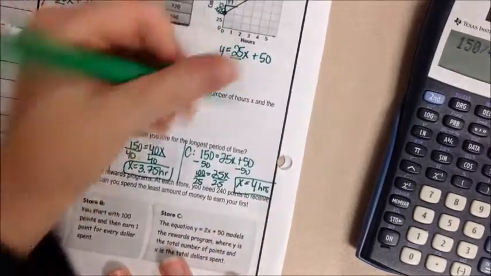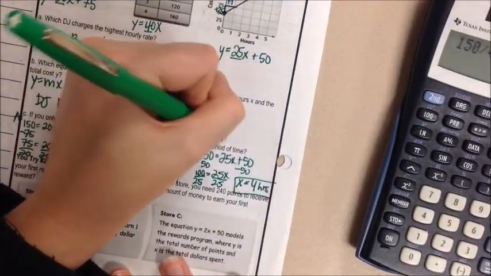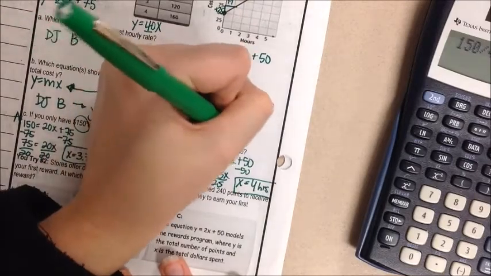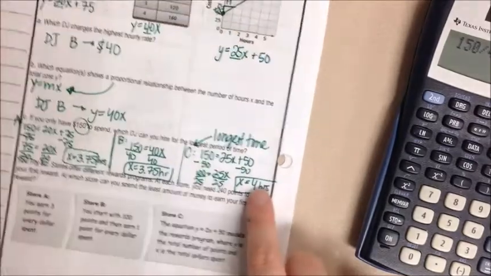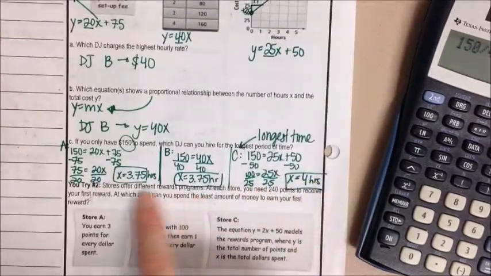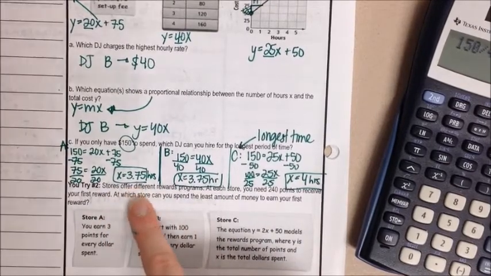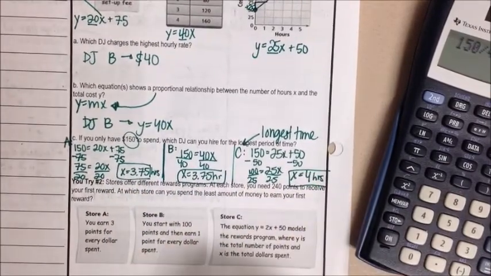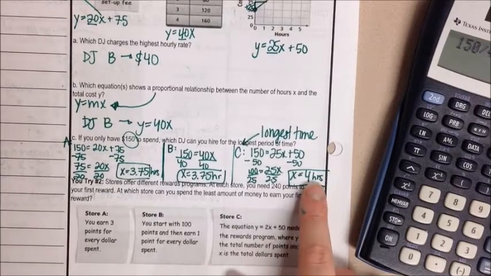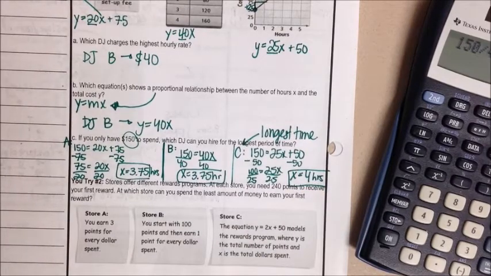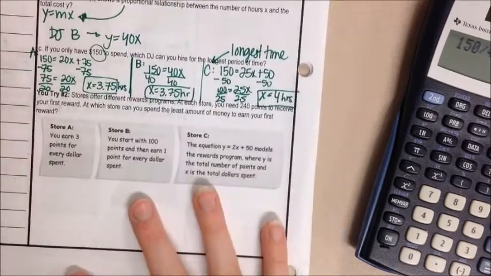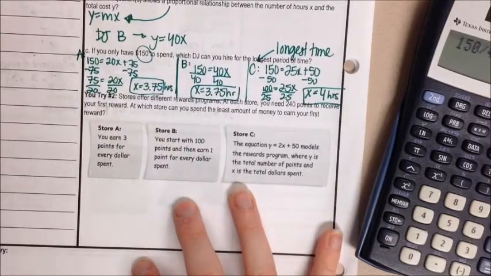So I can hire DJC for the longest period of time, because 4 is bigger than 3.75 and 3.75. So you can hire DJC for the most amount of time. Okay, go ahead and do the You Try number 2 right here.